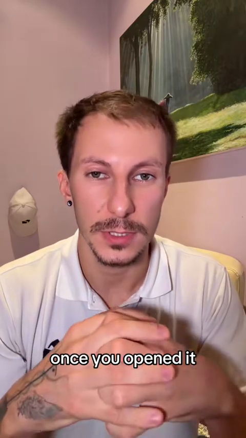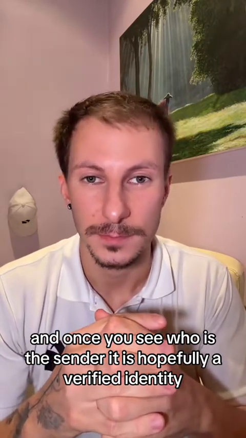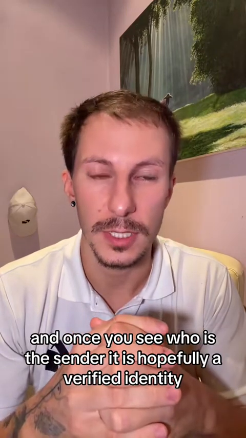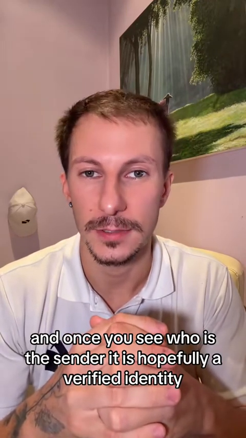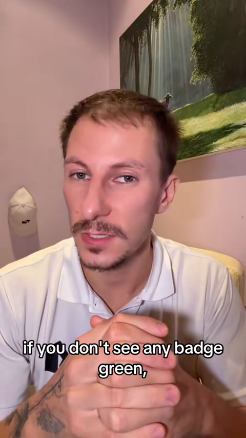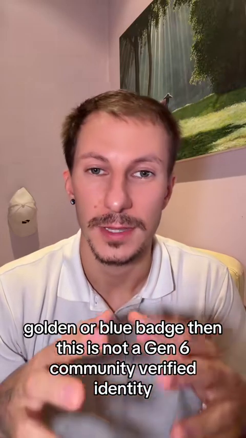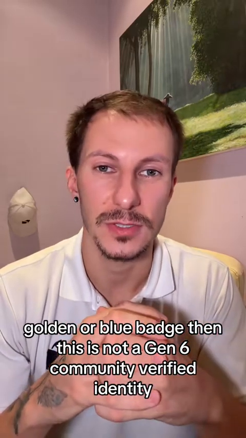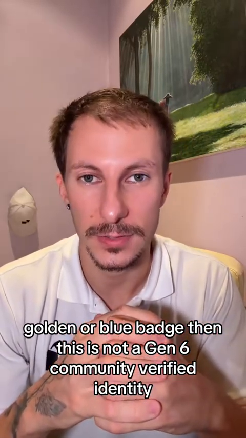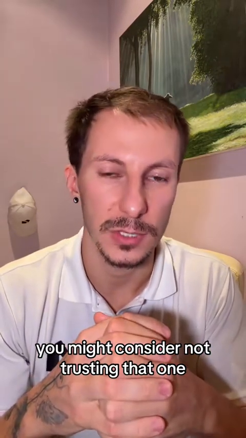Once you opened it and once you see who is the sender, it is hopefully a verified identity. You should be able to see the badges. If you don't see any badge, green, golden or blue badge, then this is not a Gen6 community verified identity. You might consider not trusting that one.